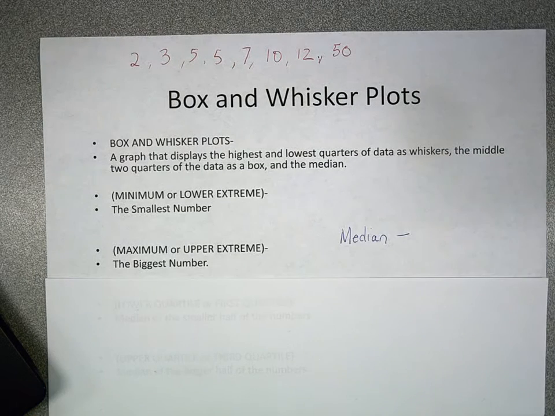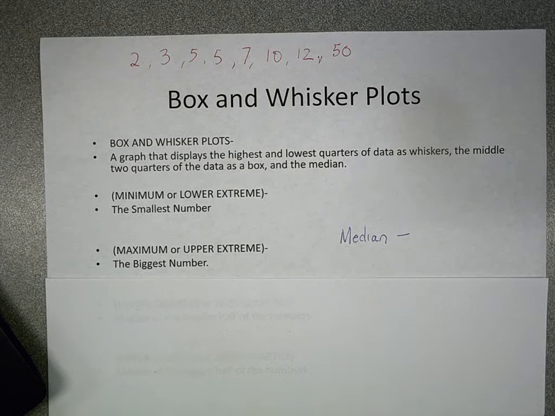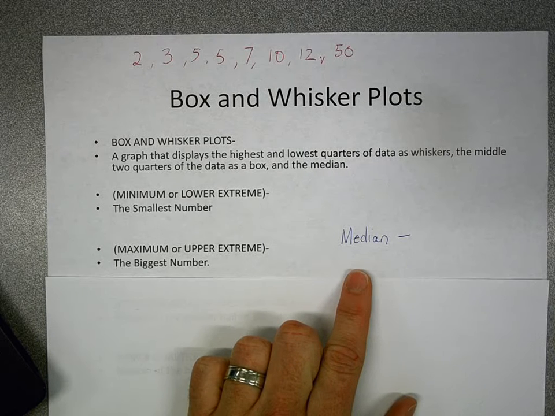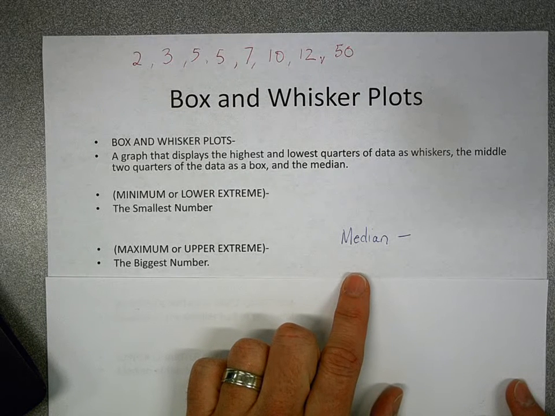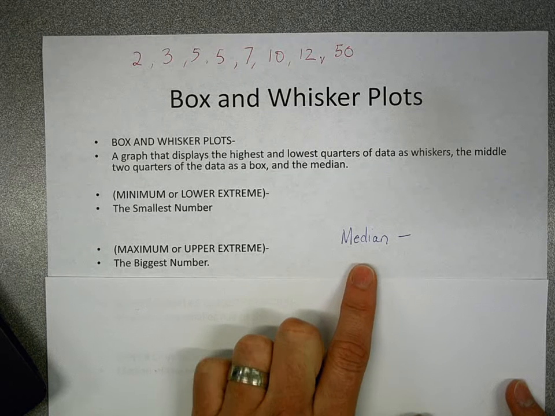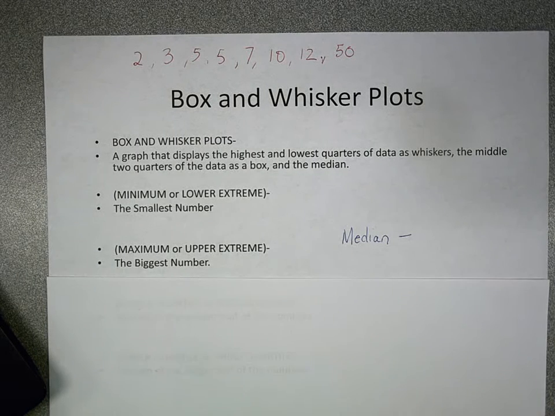The median. Okay? Thank you, sir. Now, some of us probably don't remember this. You probably learned this when you did mean, median, and mode. So, when you're driving a car on the road, some cars are going one way and other cars are going the other.